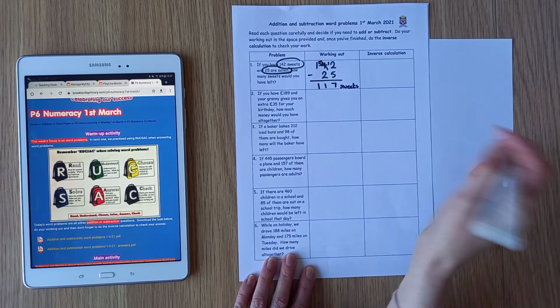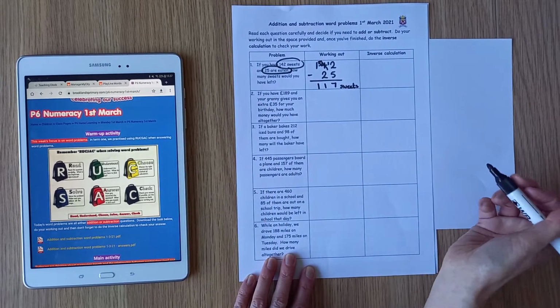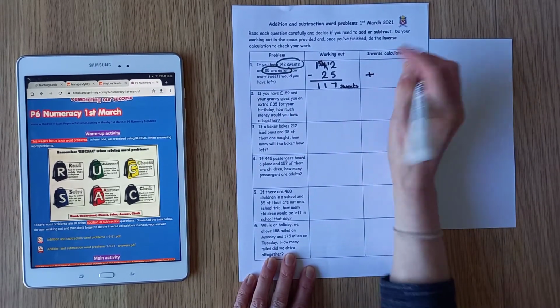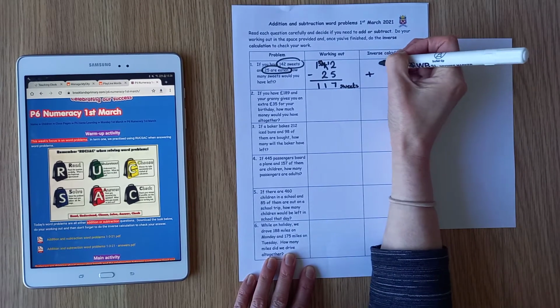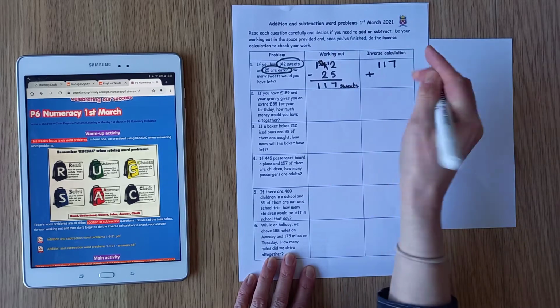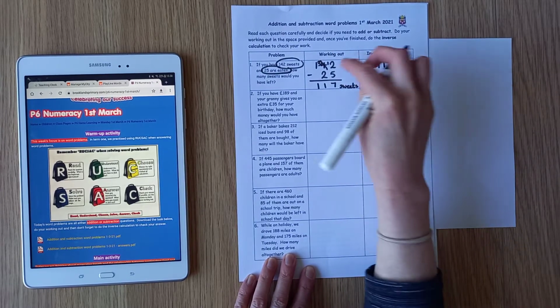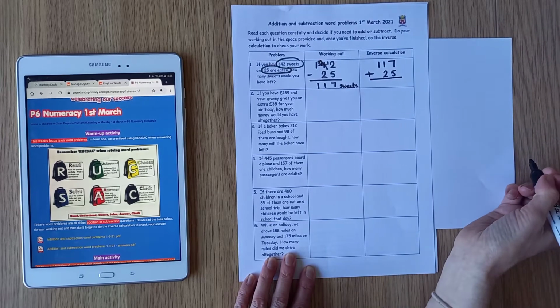How could I check it? Well, I'm going to do the inverse. If we took away there, we're going to change it into an adding question. Start off with the answer. So I've got my 117 and I'm working back up the question. If I add 25, will I end up with 142?